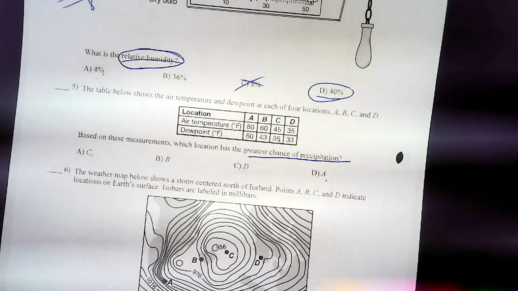I asked everyone not to say anything out loud. I'll give you a hint. It's on the same page as relative humidity.